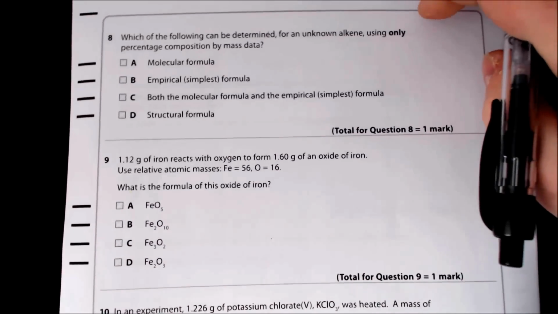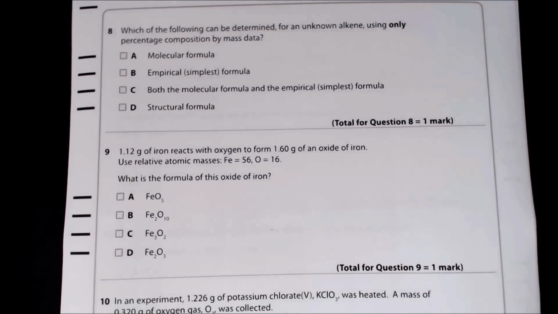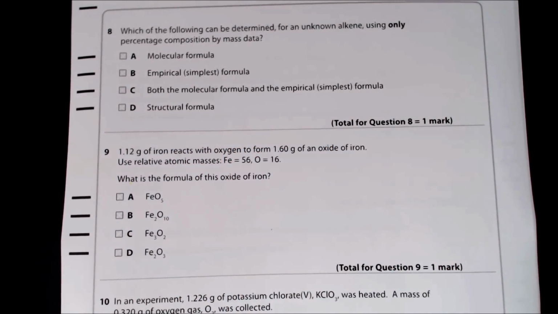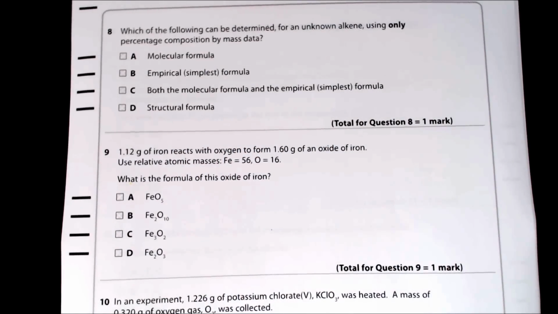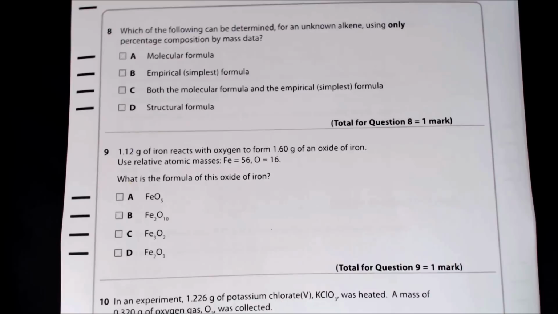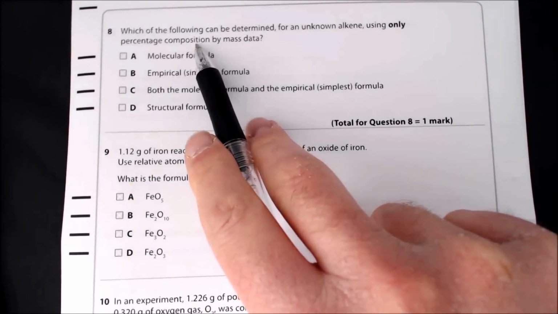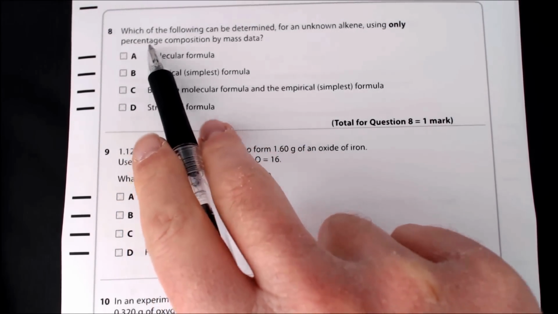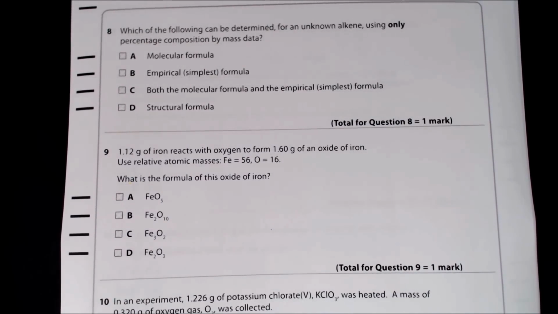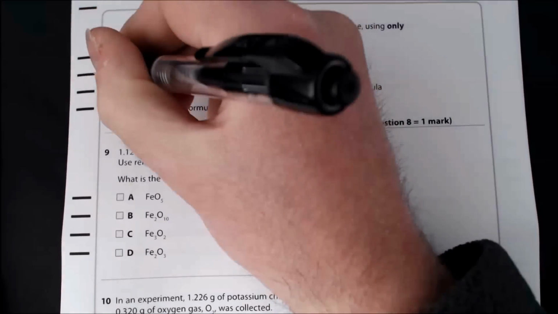Right, so on to question 8. It says which of the following can be determined for an unknown alkene using only percentage composition by mass data. With this one, if we've got percentage composition, that basically tells us the ratio of elements in the molecule, and that is a classic sign of an empirical formula. So actually this one is going to be B.